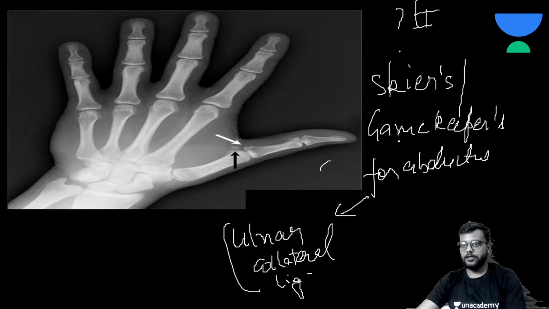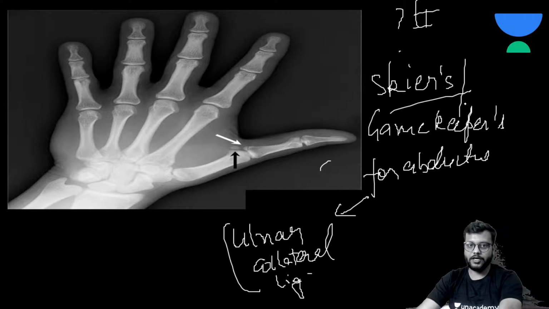This is called skier's thumb. Okay, this is skier's thumb.